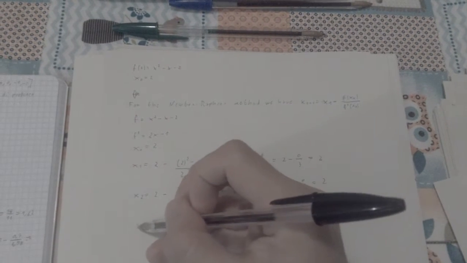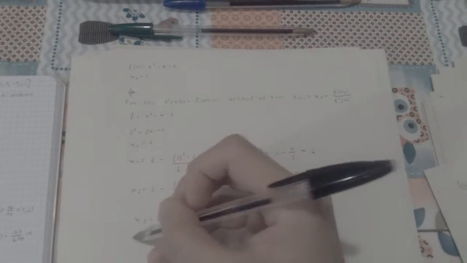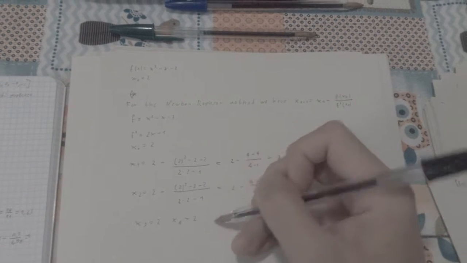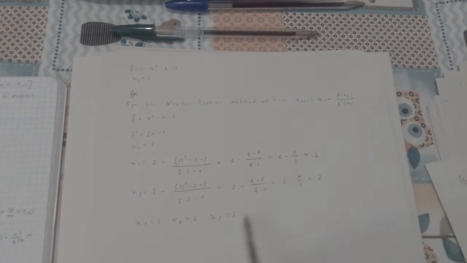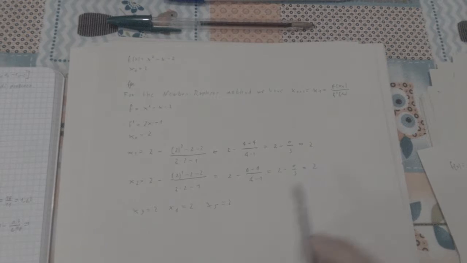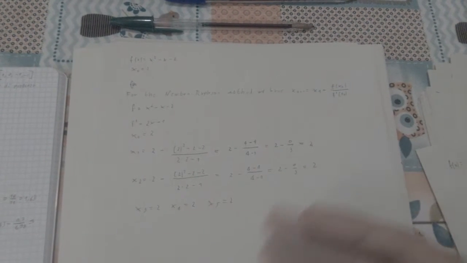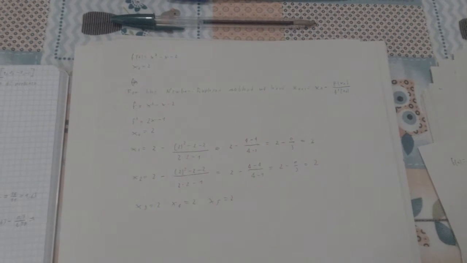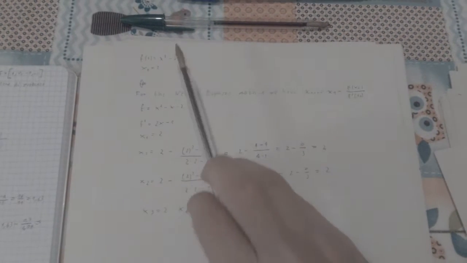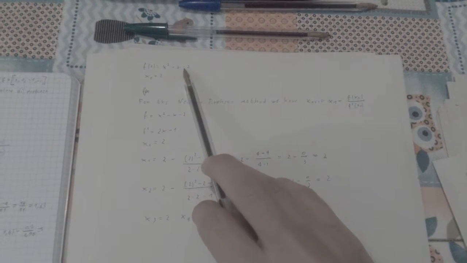If we try to find x3, we're going to find 2 again. And x4 is going to be 2 again. And x5 is going to be 2 again. Hold on a second. Why are we still getting the same number after going on and on with the iteration? Well, this one, my friend, is a parabola.